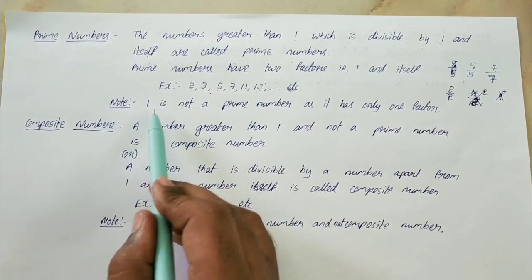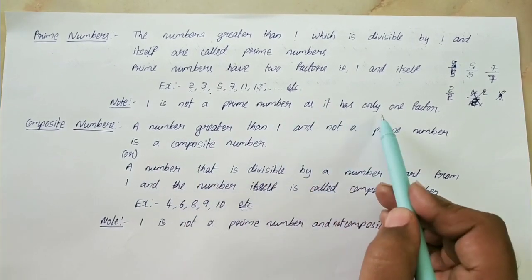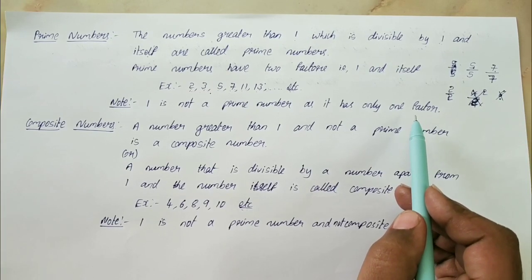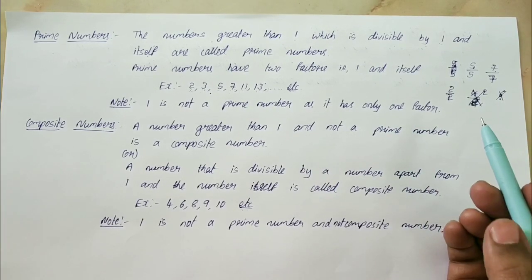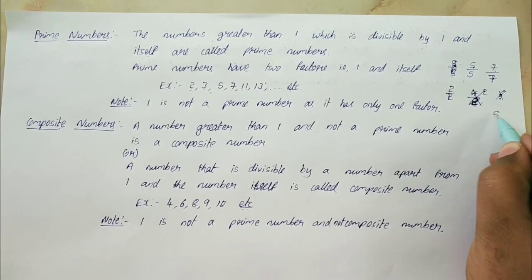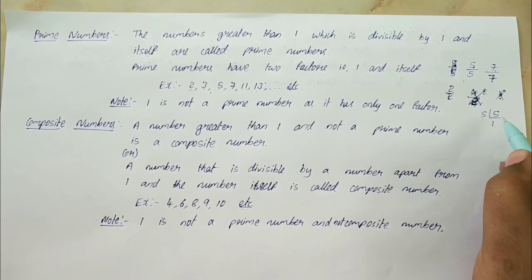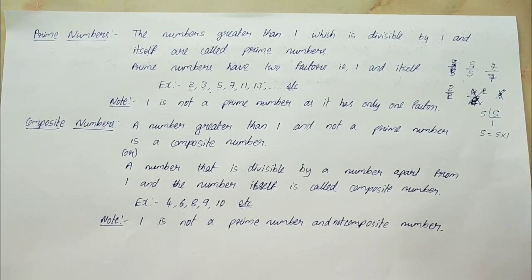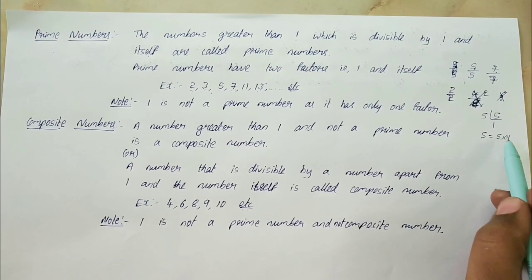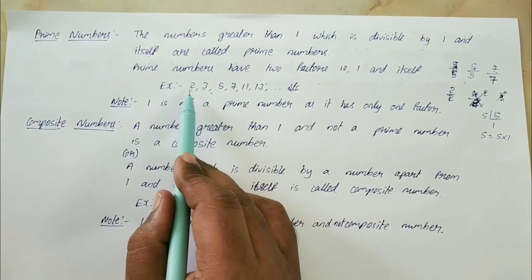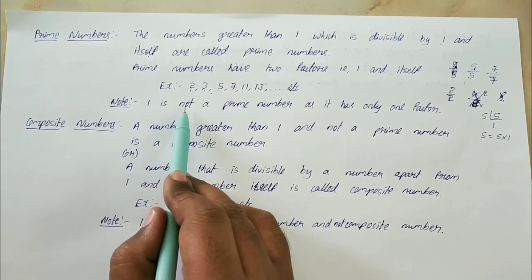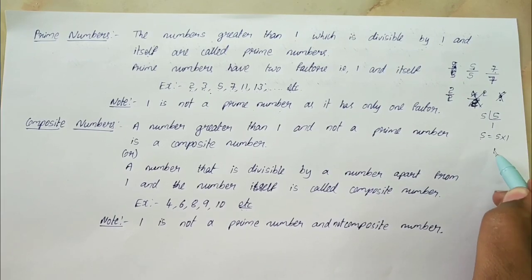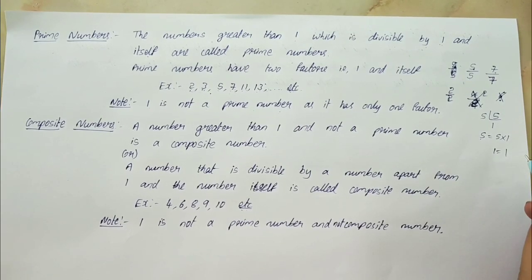There is a note, right? 1 is not a prime number as it has only one factor. Factors, I think you know the factors. You have done prime factorization in your 8th standard. What are the factors? For example, 5. 5 is divisible by 5 only. So the factors of 5 are 5 and 1. The factors of 3 are 3 and 1. The factors of 2 are 2 and 1. So 1 is not a prime number as it has only one factor. The factor of 1 is 1 itself, right? So that's why it is not a prime number.